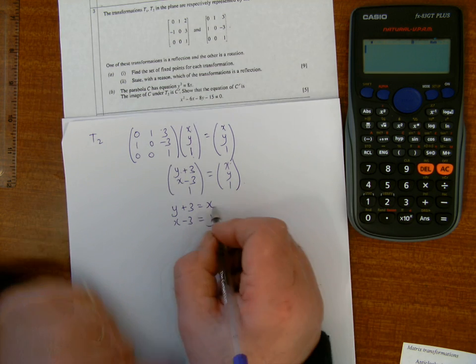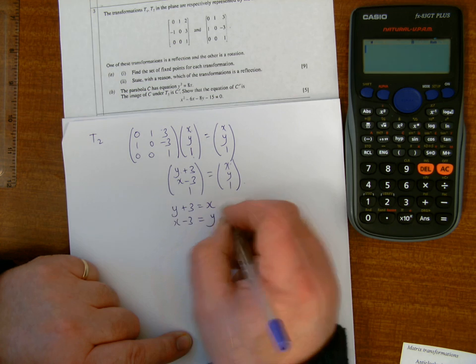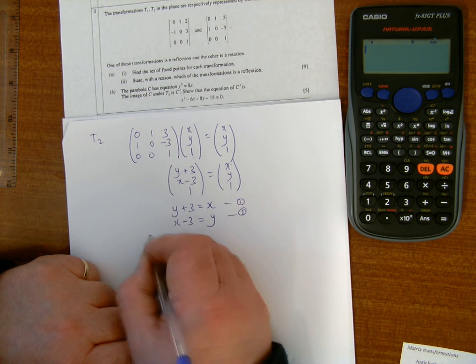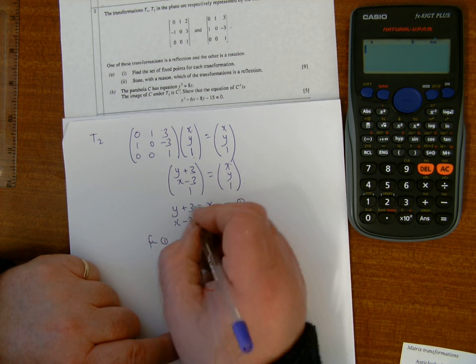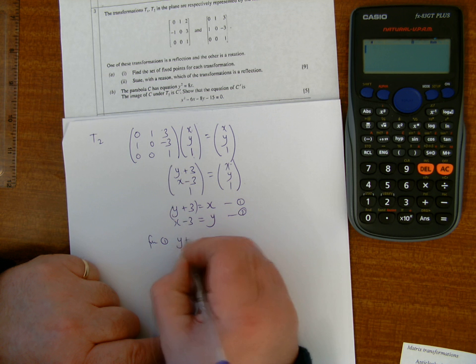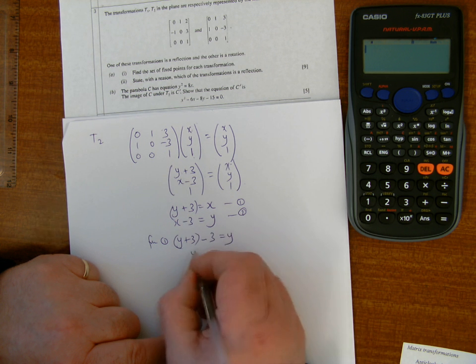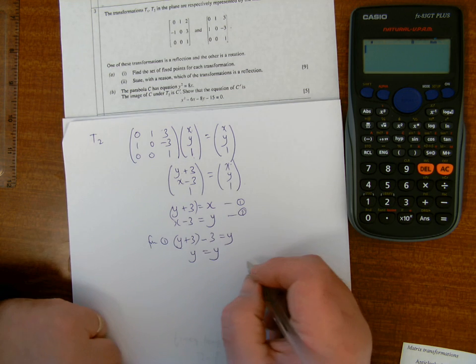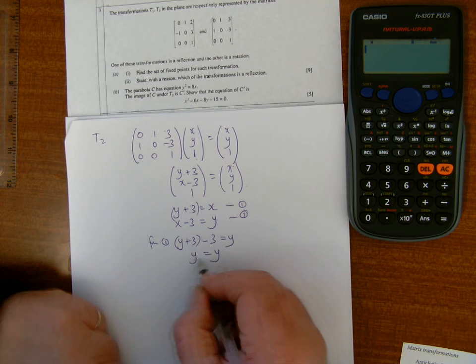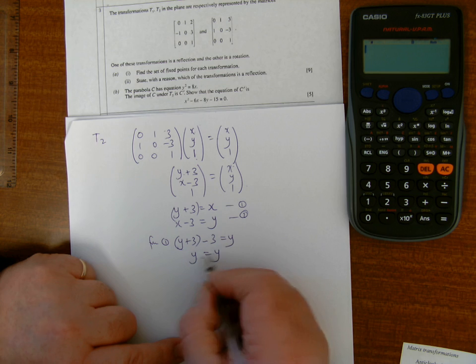If I do the substitution, x equals y plus 3 into the second one, so y plus 3 minus 3 equals y. That gives me y equals y. I don't get a value this time, but that is a consistent equation.